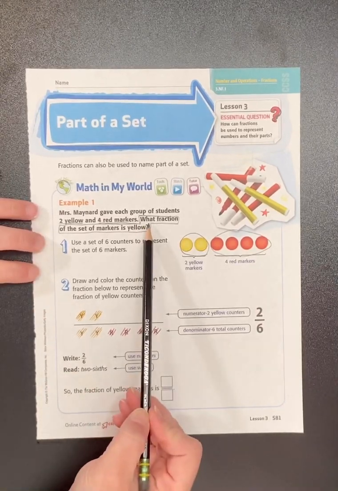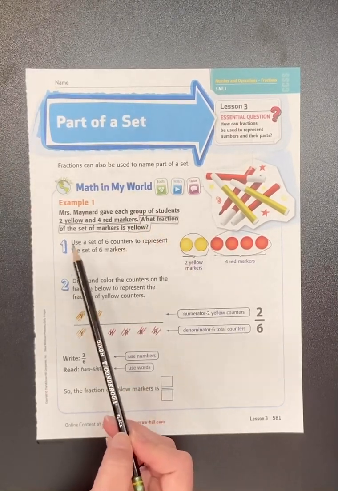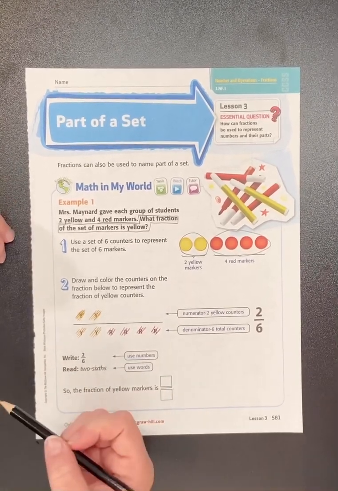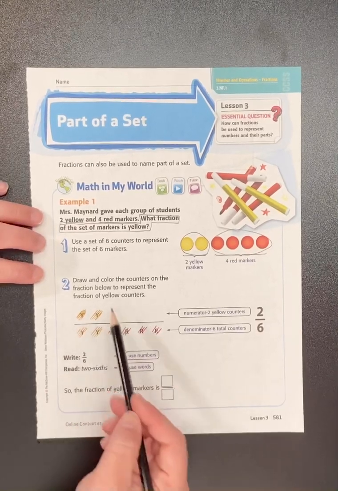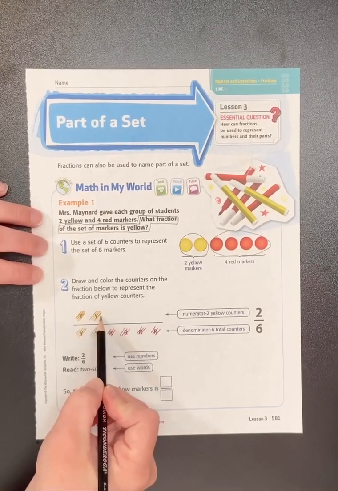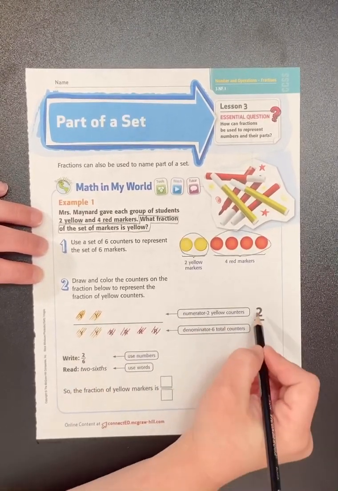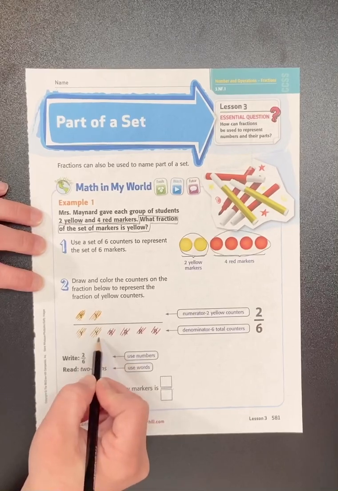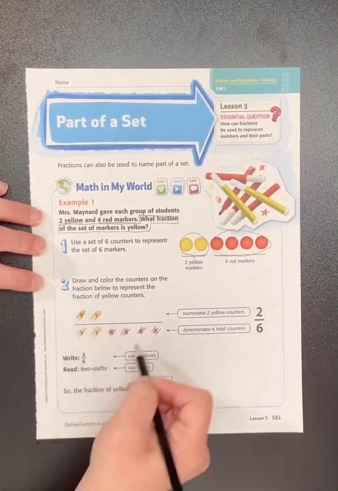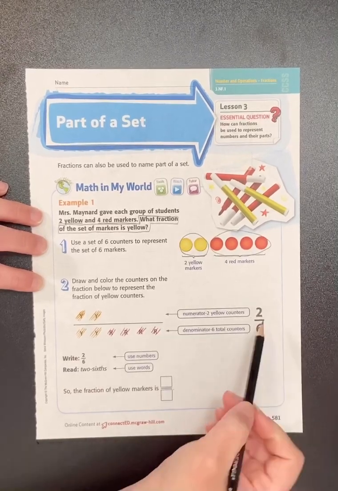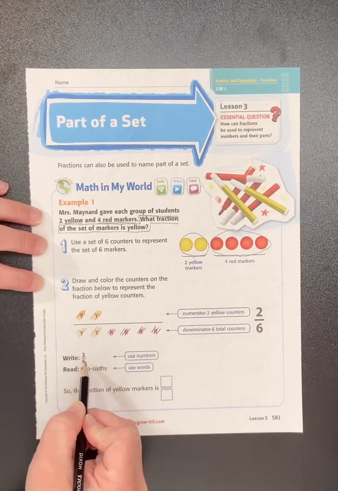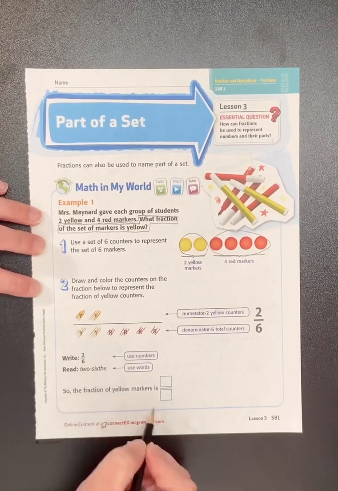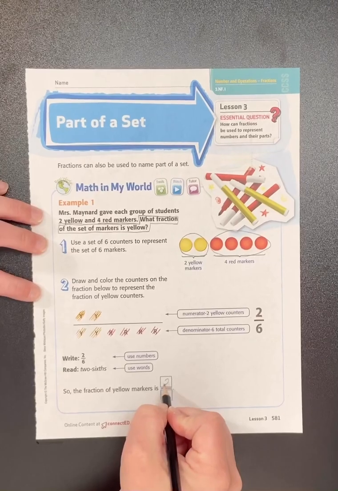Now, if we go back to why I said the question was really important, it says, what fraction of the set of markers is yellow? Well, what part of the set is yellow? A fraction is a part of a whole group. So we have 2 parts, which is the numerator, 2 yellow counters. And the denominator is a total of 6 parts, our 2 yellow parts and our 4 red parts. 6 total parts, 6 whole markers. So we have 2 out of 6. It would be 2 over 6, 2/6 using numbers, or two sixths writing it out. So the fraction of yellow markers is, you got it, 2/6.